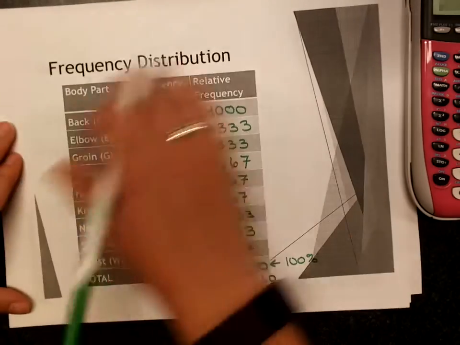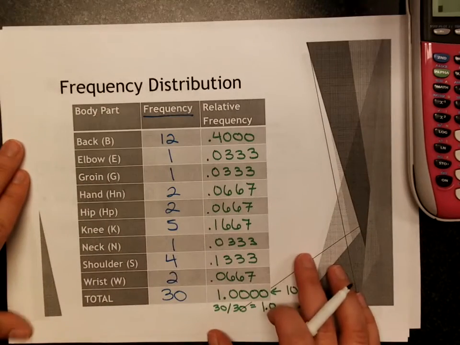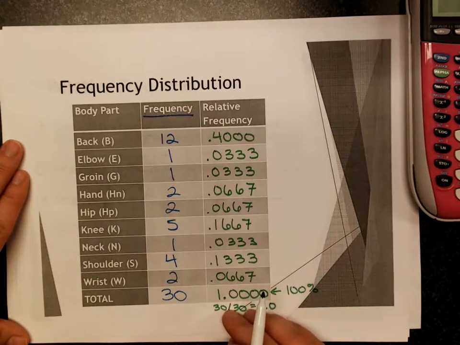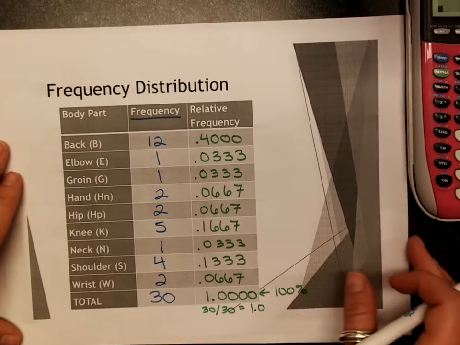So this whole table together is called a frequency distribution. It has your categories, your frequencies, and your relative frequencies. We'll see this often throughout the course.